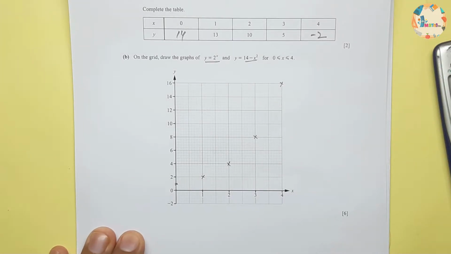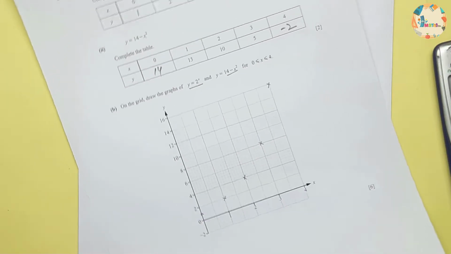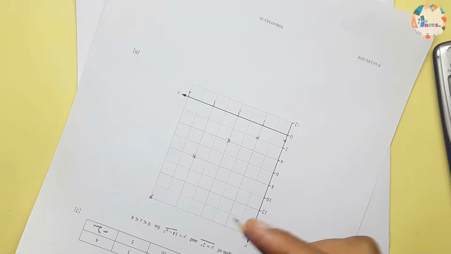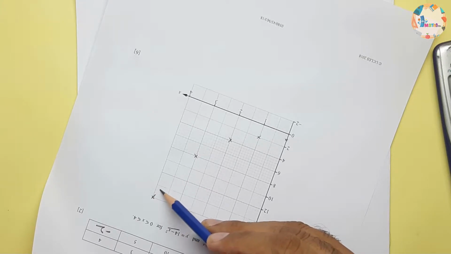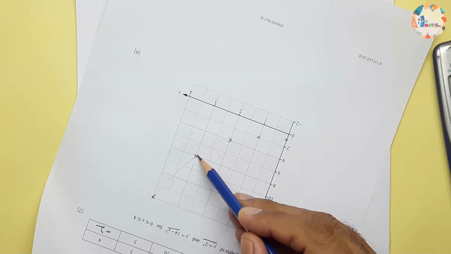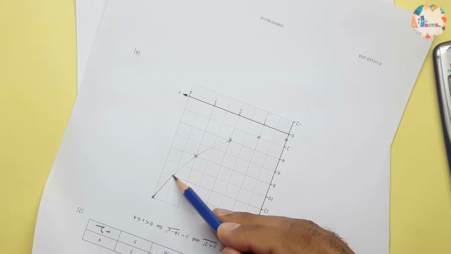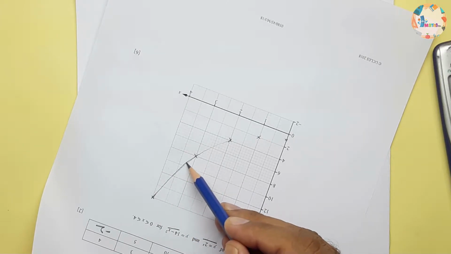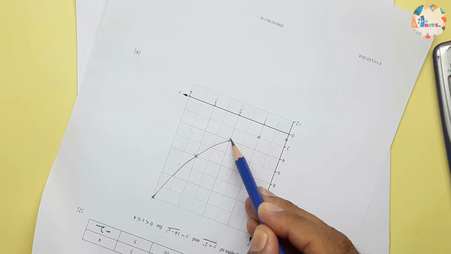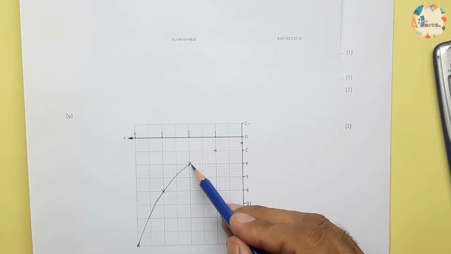So we are done with this, and now we can draw the curve, a smooth curve. Basically we are looking for a smoother curve like this one. So we'll be drawing a smoother curve.